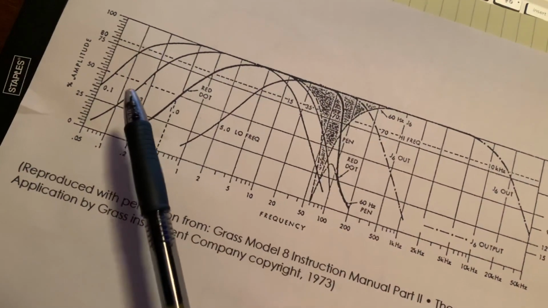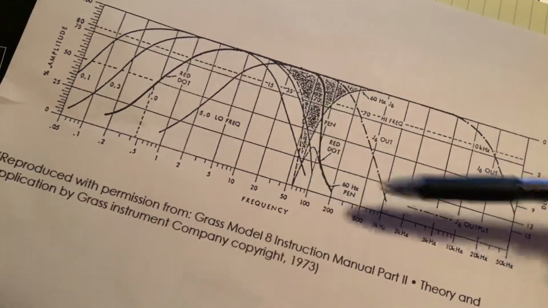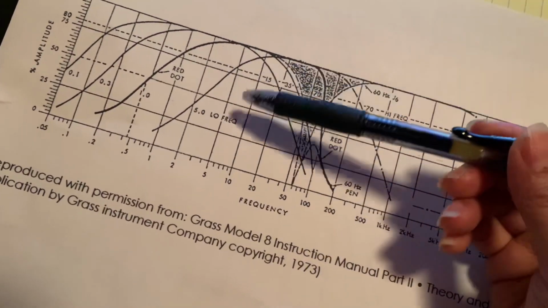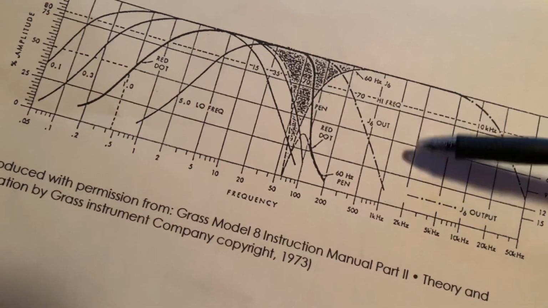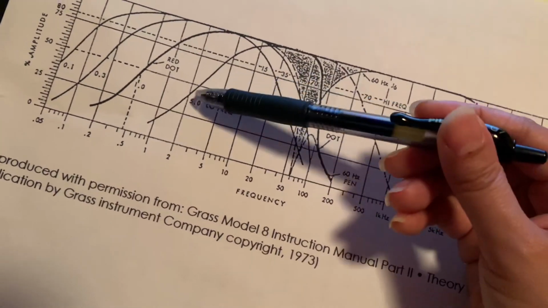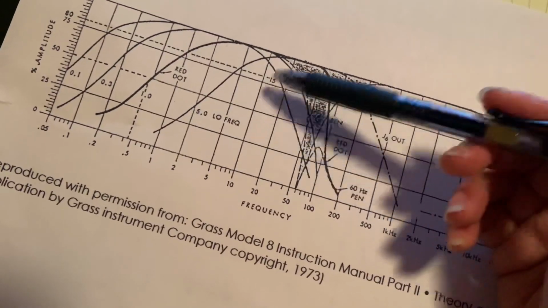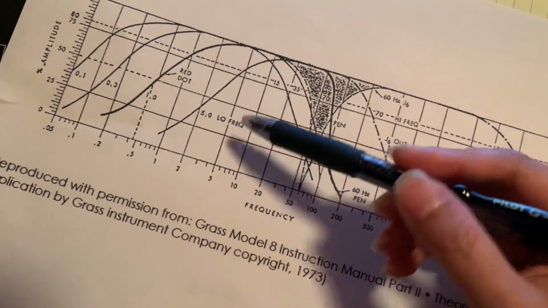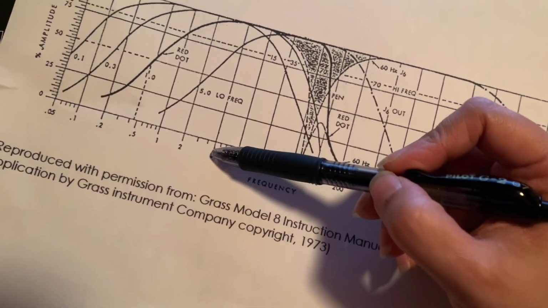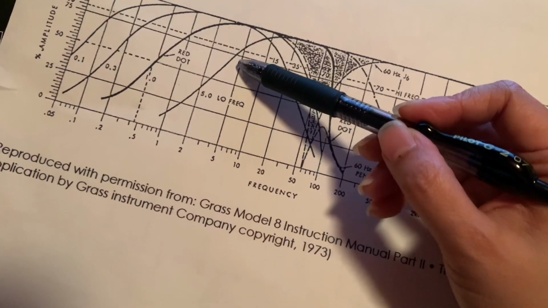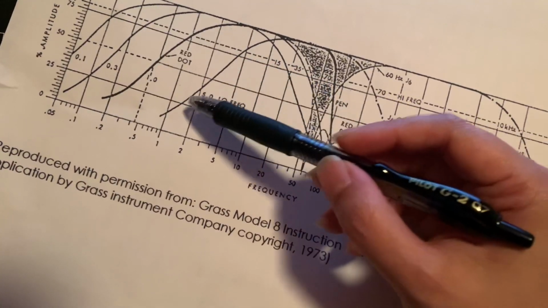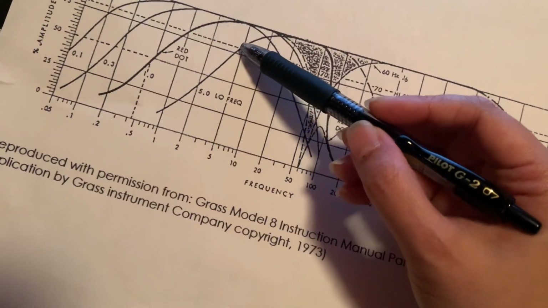So how do we use this response curve? For example, I am going to use a 5 low filter on a 5 hertz. So all we have to do is look for the 5 hertz right here and then keep going up until it reaches the point where it meets the 5 low frequency right here.